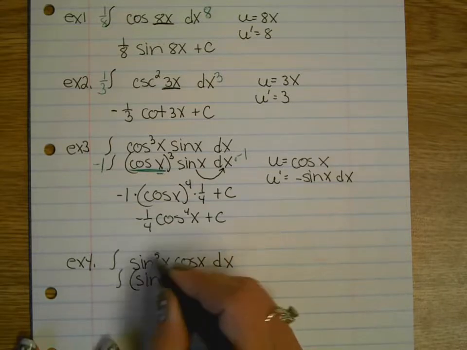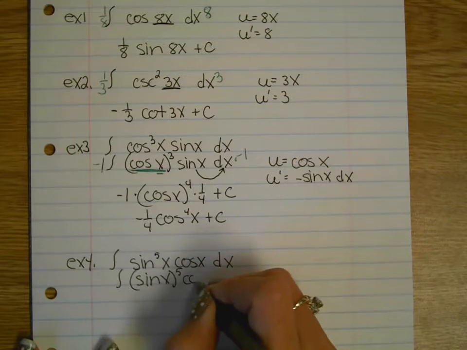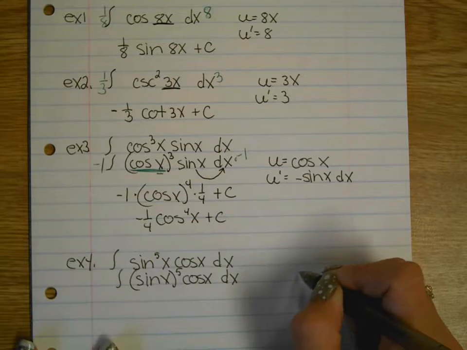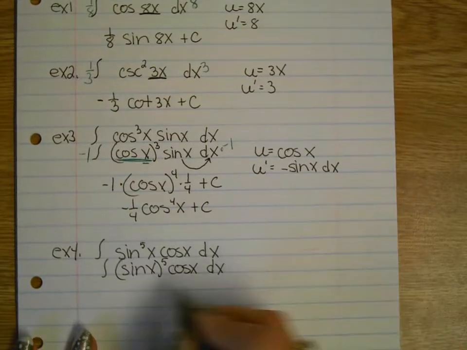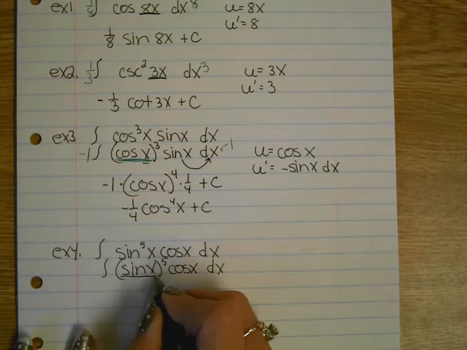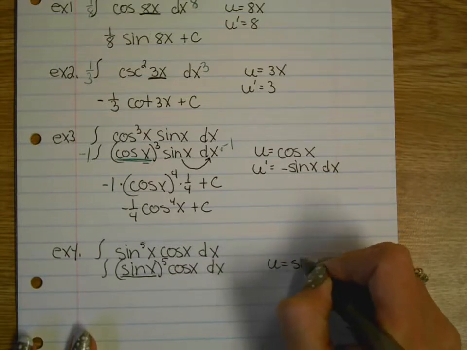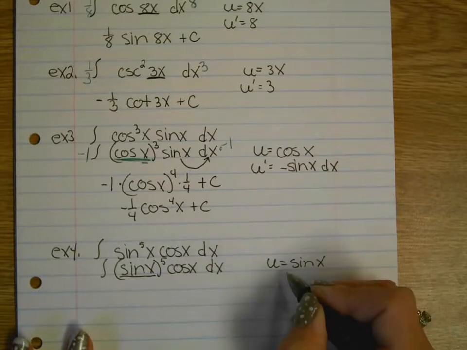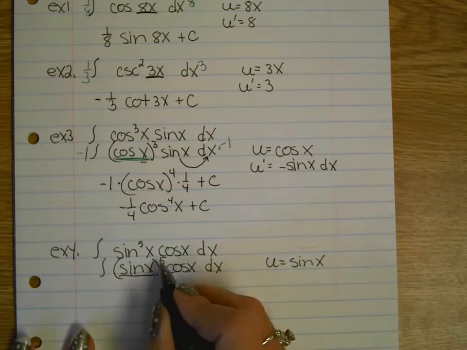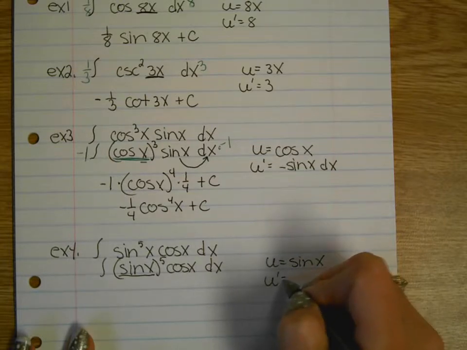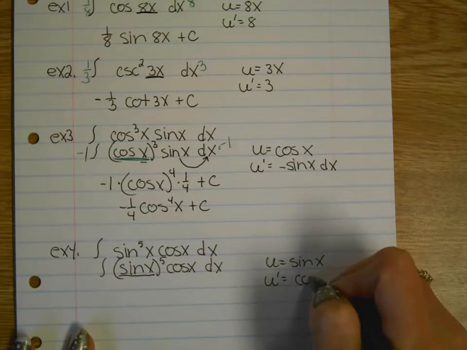And there's no need for you to rewrite this if you can see it in your head right here. And there's no need to do this stuff off to the side if you can see it in your head. But see the inside as sine x. So what I need next to the dx before I can do my power rule is the derivative of this. Derivative of sine is cosine.